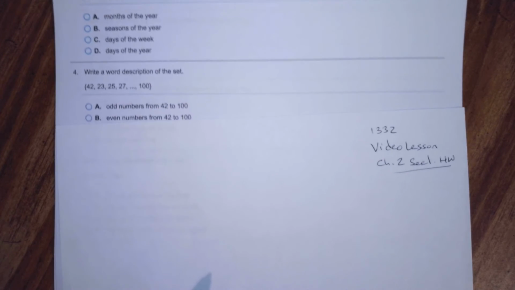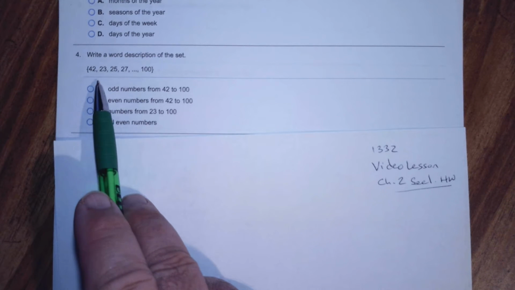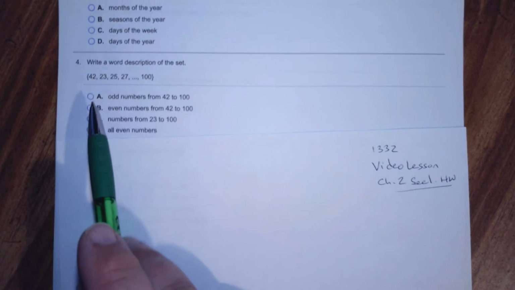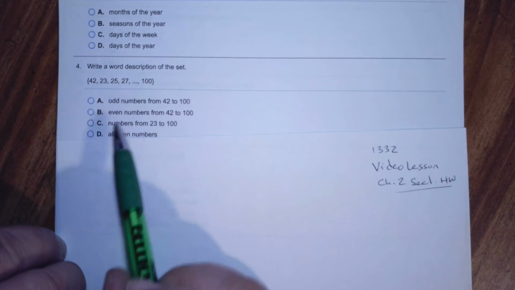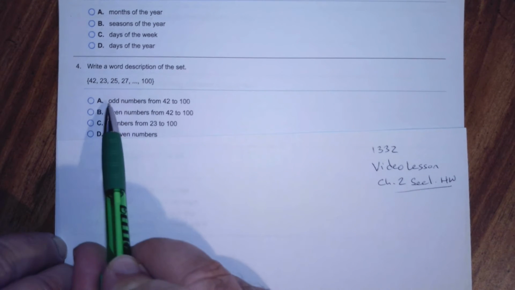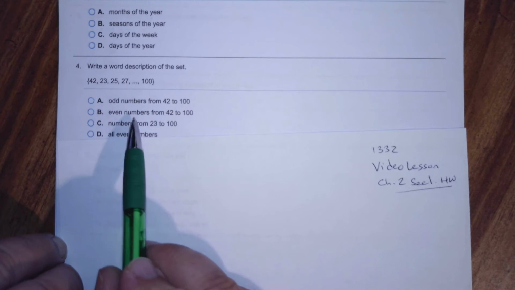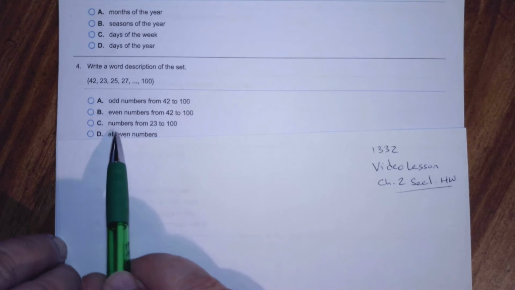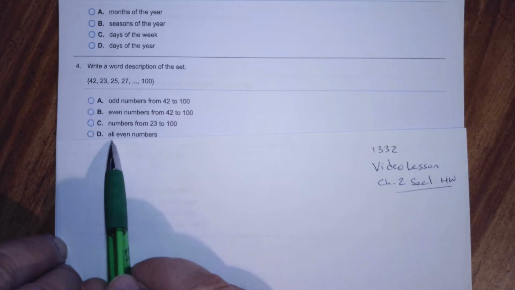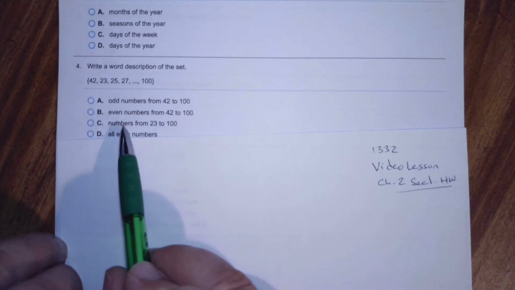Number 4. Write a word description of the set. 42, 23, 25, 27, and so on to 100. Okay, odd numbers from 42? Well, 23 is before 42, so it's not from 42. Even numbers from 42? Well, 23, 25, 27 are odd, so that's not right. The numbers from 23 to 100, yeah, possibility. And all even? Well, those are not even, so it has to be C. 4 has to be C.